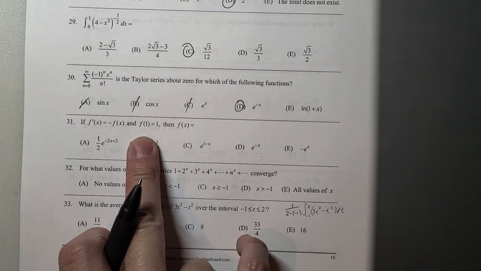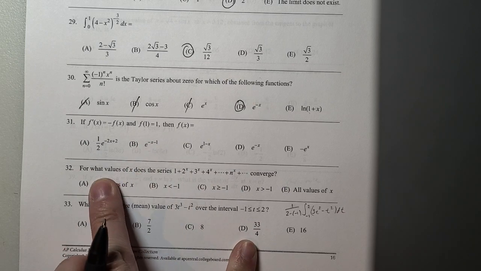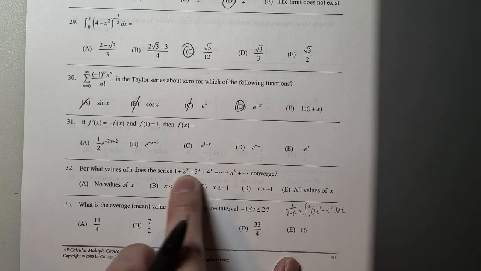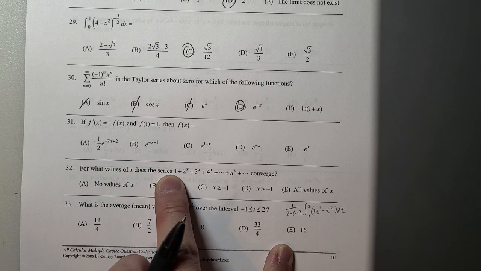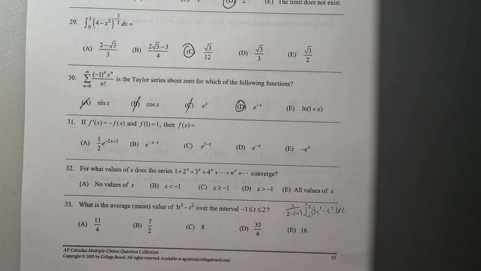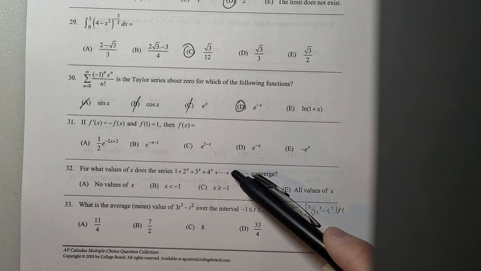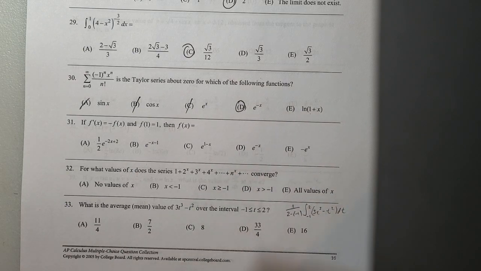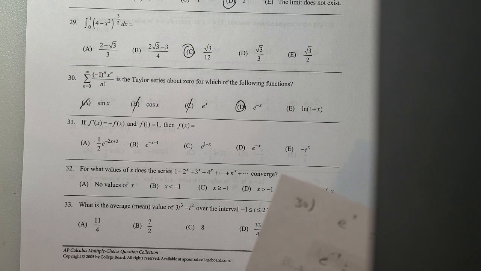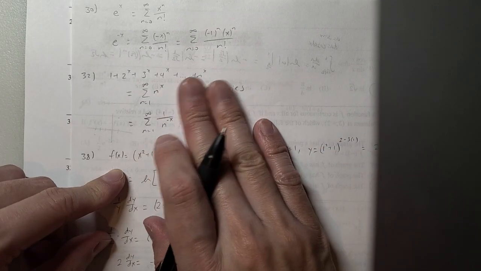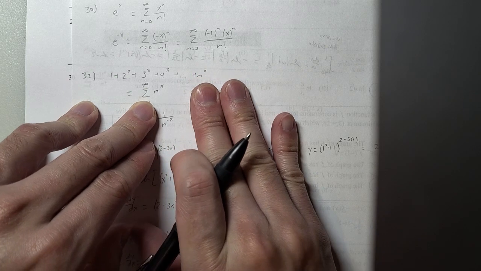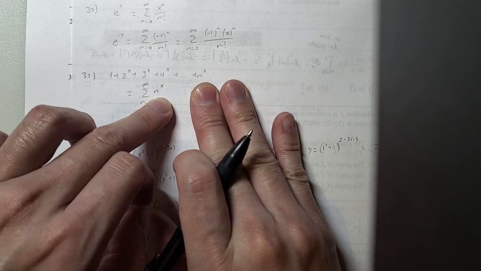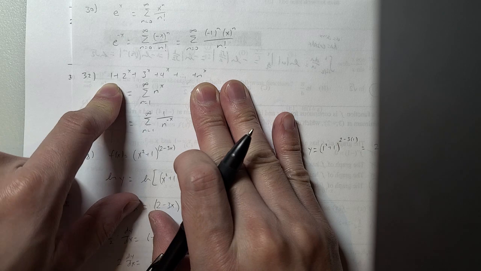This was in the AB, so look at that video. This one for sure is BC because it's talking about series converging. For what value of x does this series converge? They even give you the general term, n to the x. So another way to write this is the summation as n goes from 1 to infinity of n to the x. We start from 1 because they give us the first term as 1.